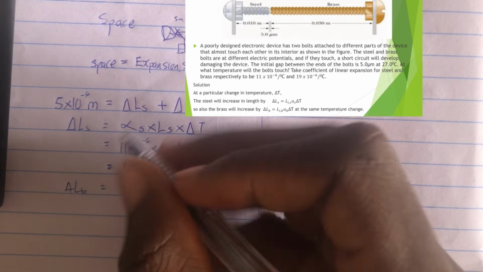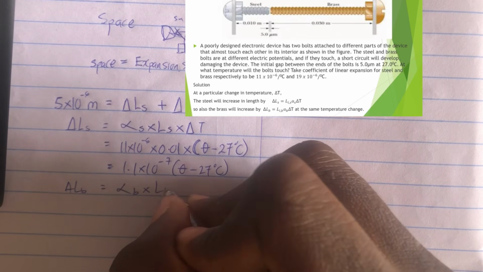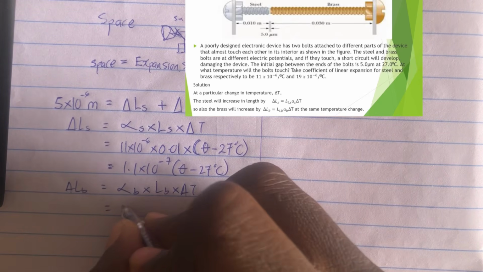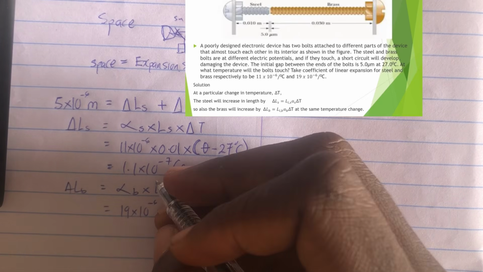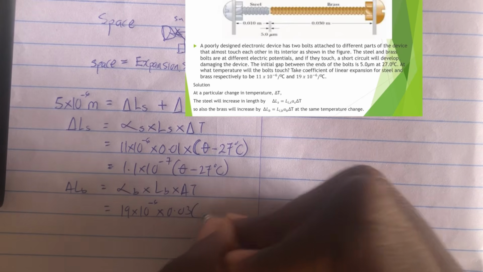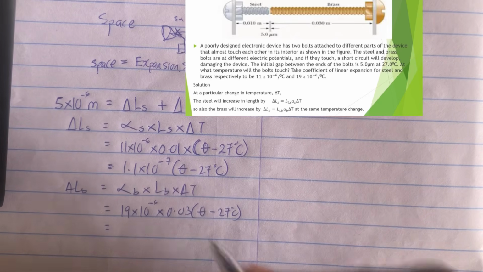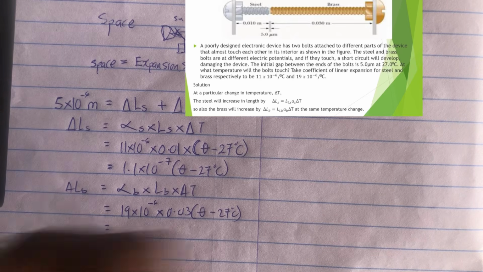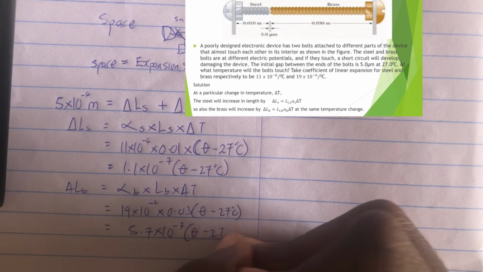So let's just continue. The change in expansion for brass will be linear expansivity of brass times the original length of brass times change in temperature. So for brass, the linear expansivity is 19 times 10 raised to the power minus 6. The length is 0.03, and change in temperature is just theta minus 27 degrees. This is the same temperature difference, all of them are under one temperature. So this gives 5.7 times 10 raised to the power minus 7 bracket theta minus 27 degrees Celsius.